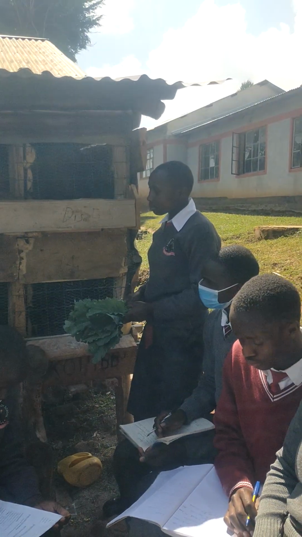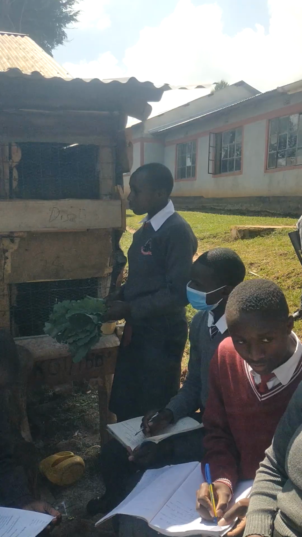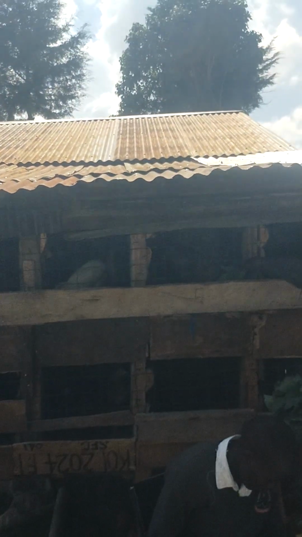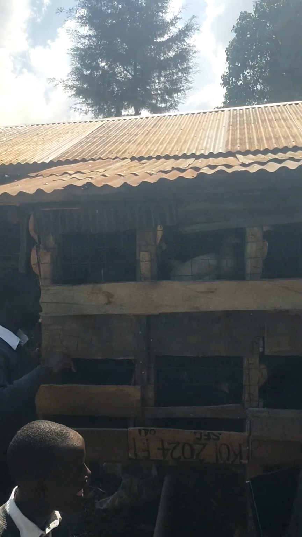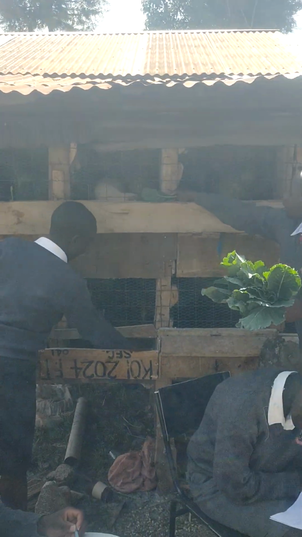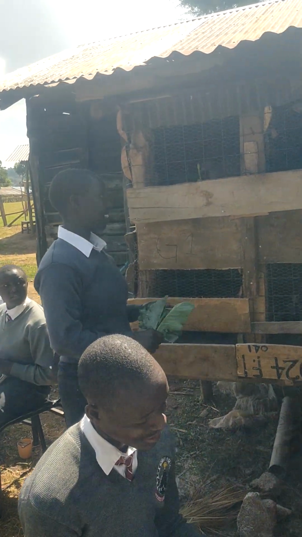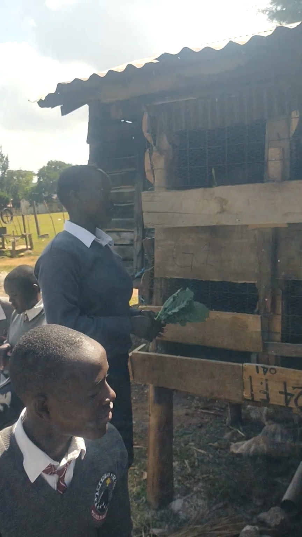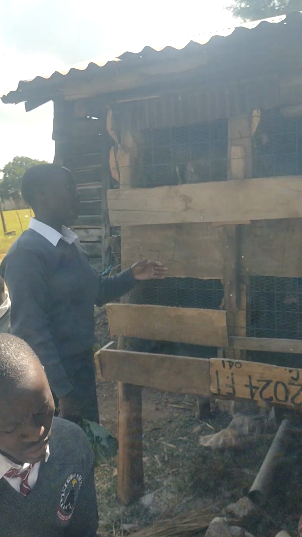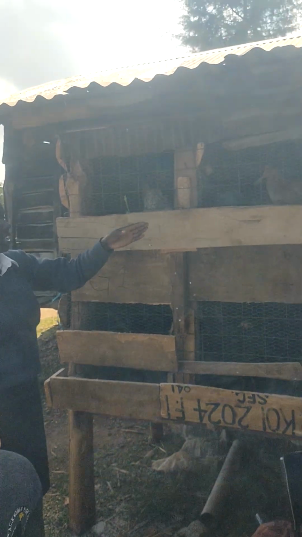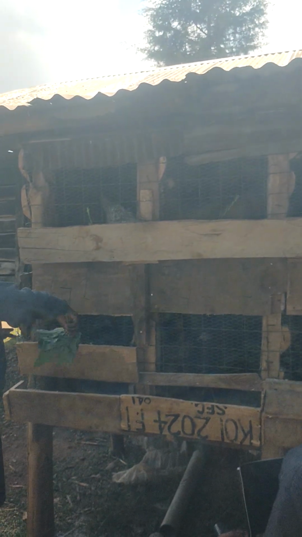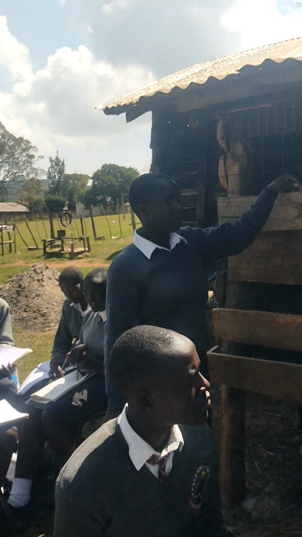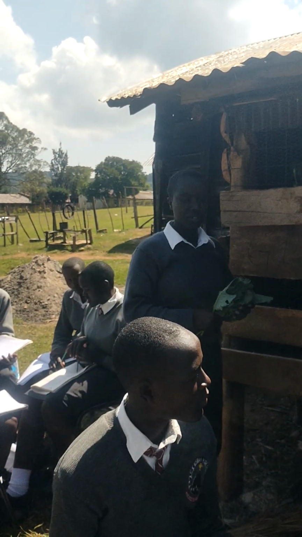For the feed, you have to feed the chicks with fresh feeds, and you give them water with grains. In case of any infection, you disinfect the poultry house, and if the chicks are stressed, you put glucose in their water.